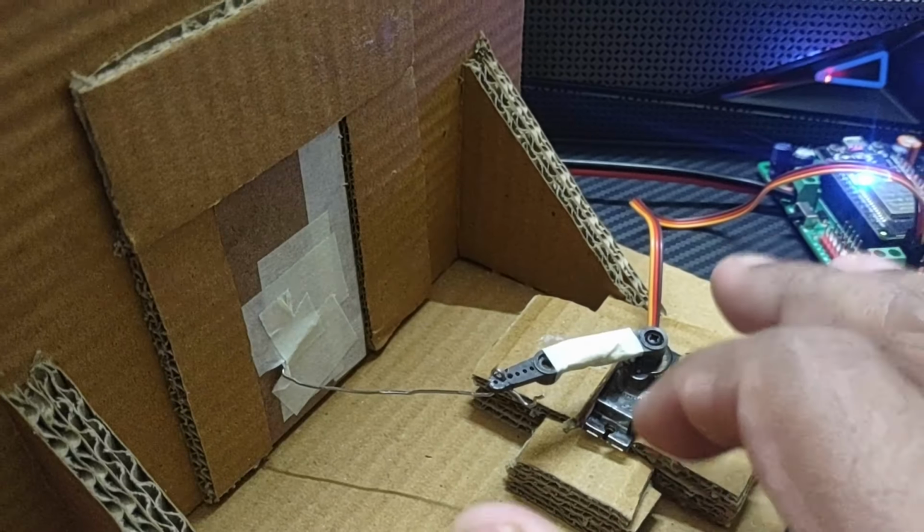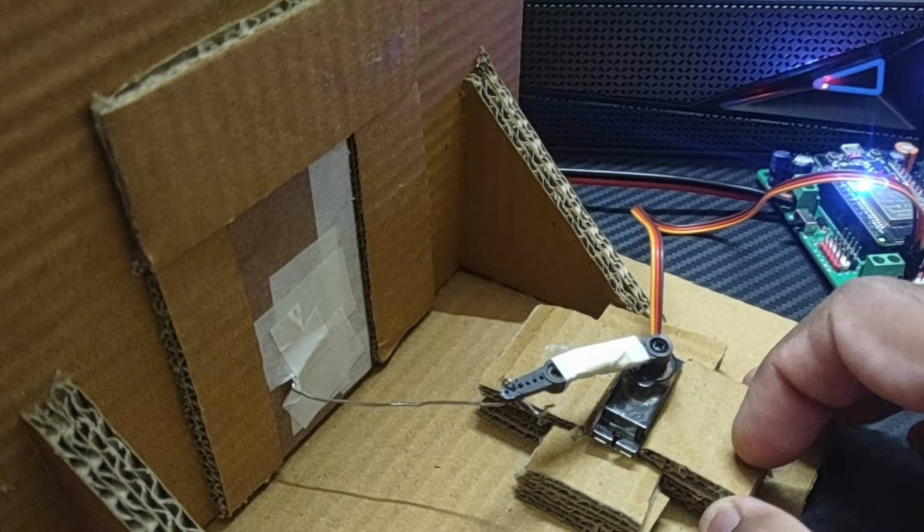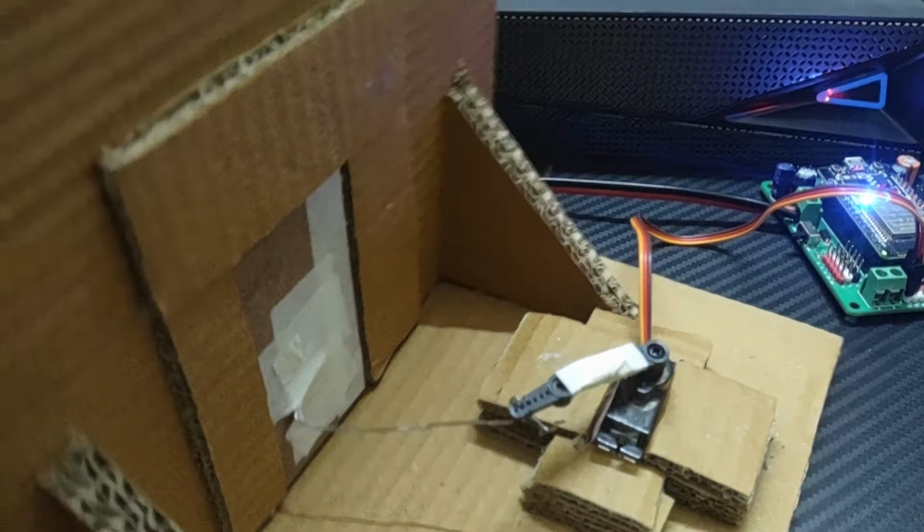So for that reason only, I made this slot and all those things. Otherwise, it's not a project requirement, it's just my personal requirement to be reusable. So for that reason only, I have done this. So let's just see the demo.